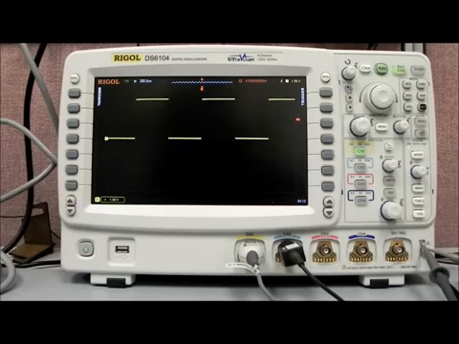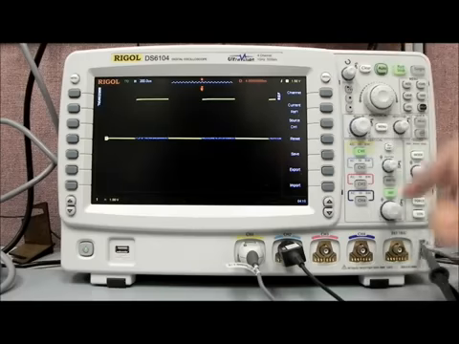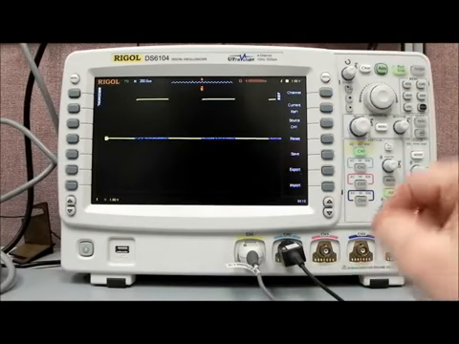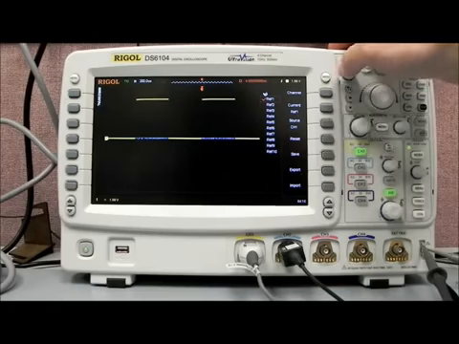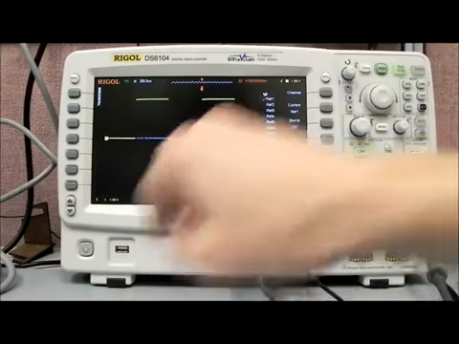With the DS6000, what I'd like to show is also the reference waveform. So we can pull up the reference menu here with the reference key. You'll see now there's a white dotted line. That's one that had been saved earlier. With the references, we can save up to 10. You can see that internally, and then we can also save externally via the USB.